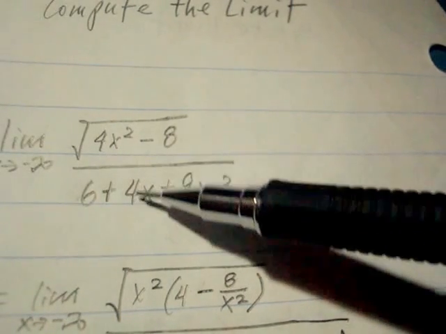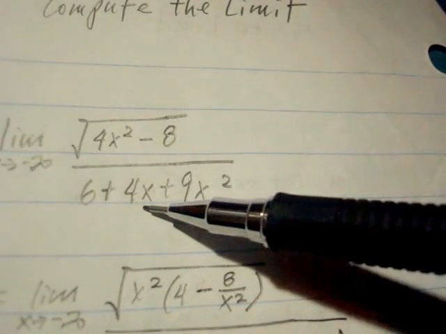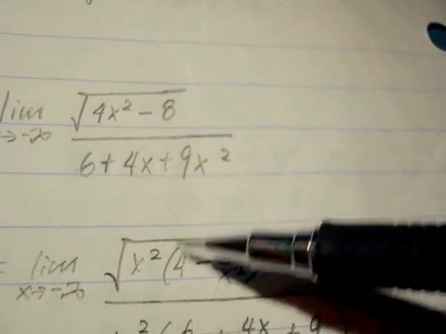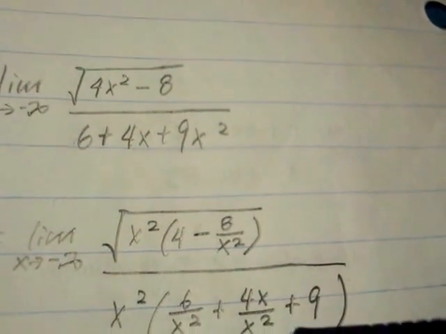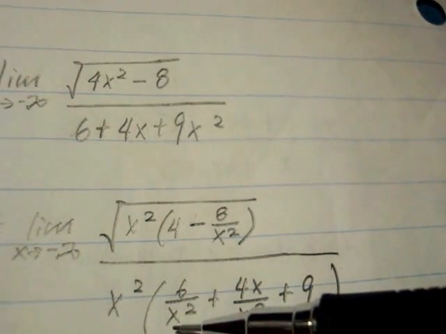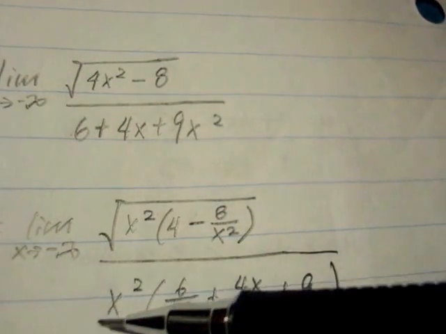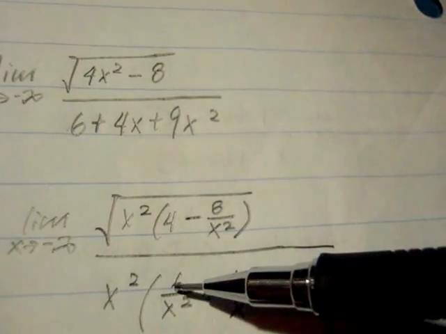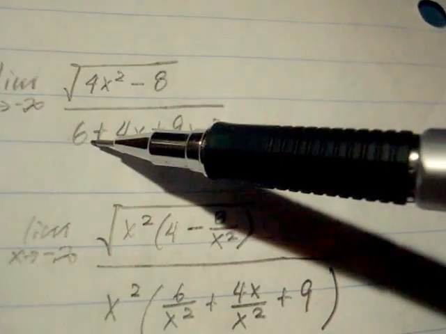And you do the same thing for the denominator. You isolate the highest term for the denominator, which is x squared. Put a parenthesis, 6 divided by x squared, because x squared divided by x squared right here cancels out, and you're left with the 6, which is the same thing as the given.